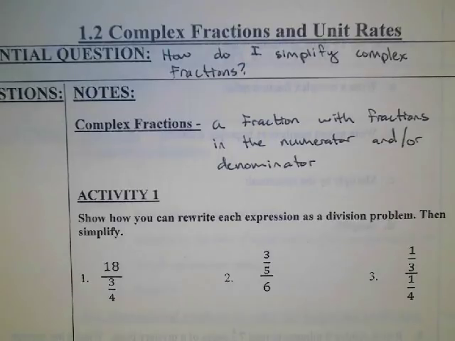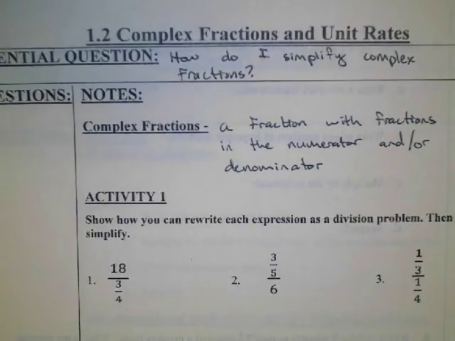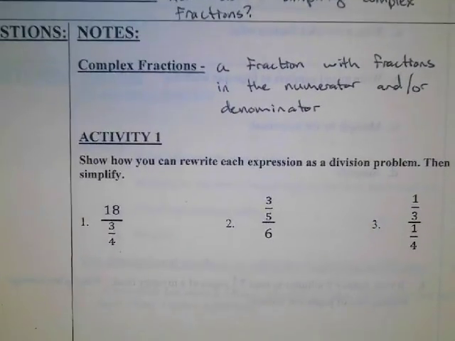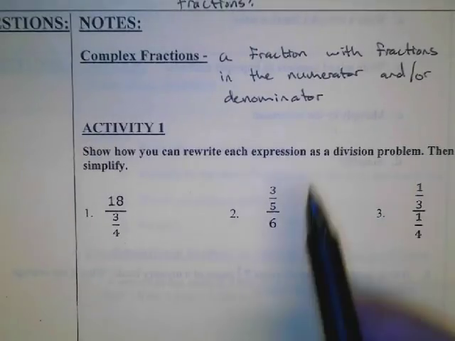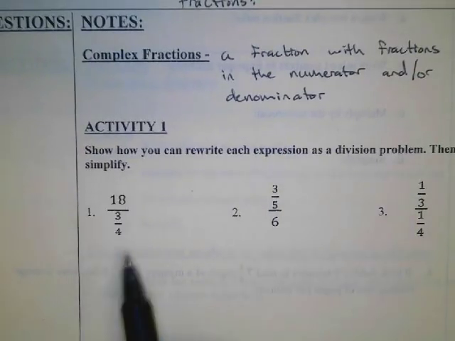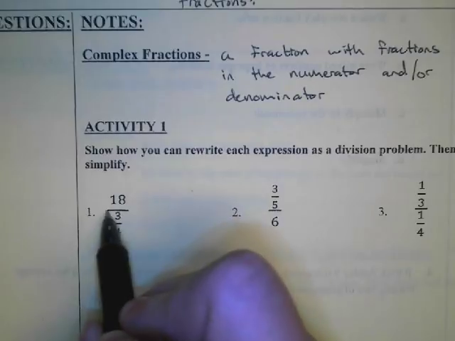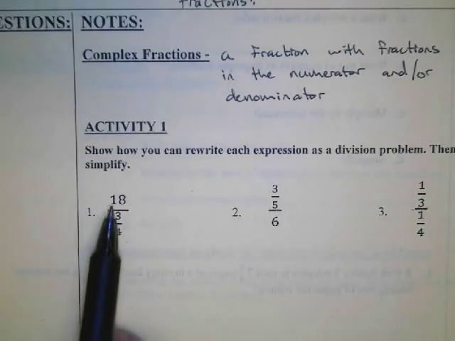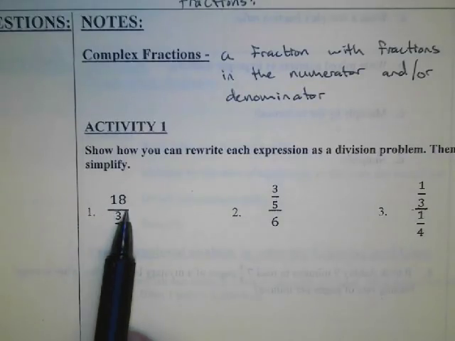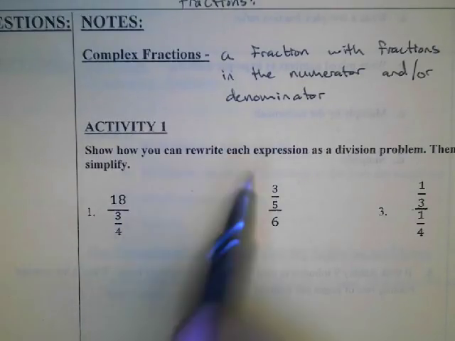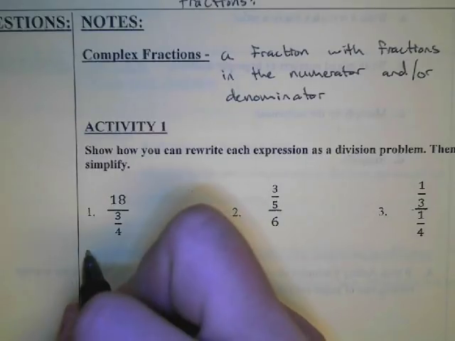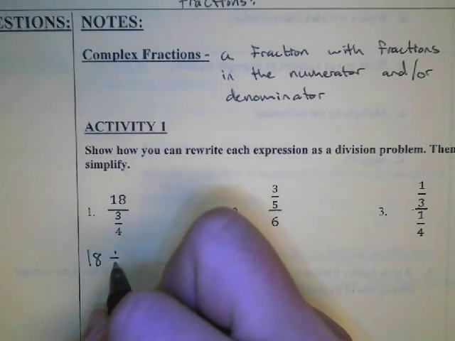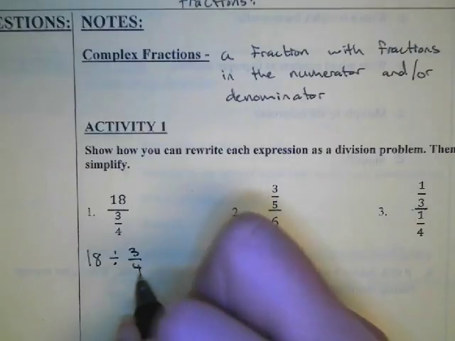But if we remember that that big fraction bar is division, this won't be too difficult because we'll just use our ability to divide fractions. So how can you rewrite each expression as a division problem? This big fraction bar right here will be our division. So I really want to read this as 18 divided by 3/4.